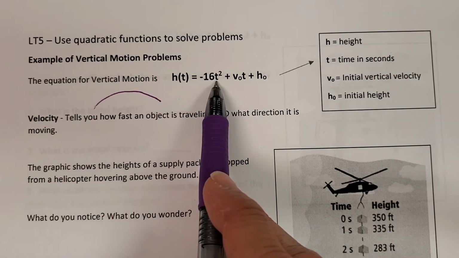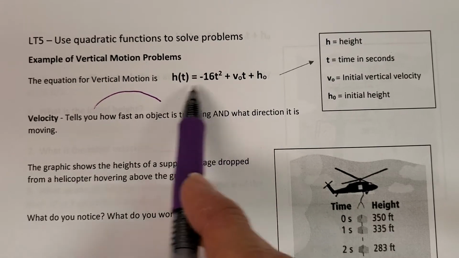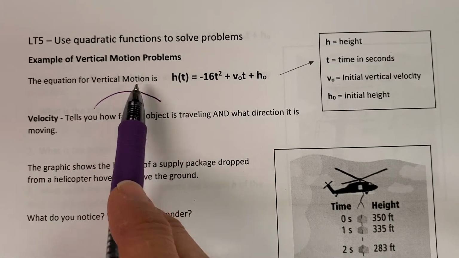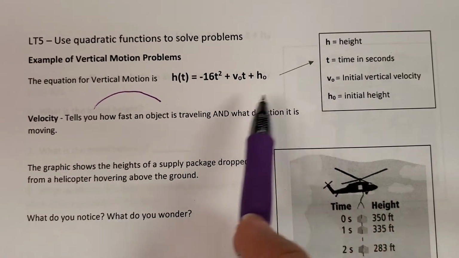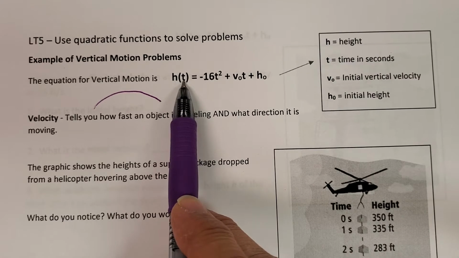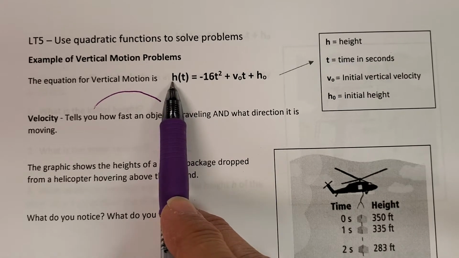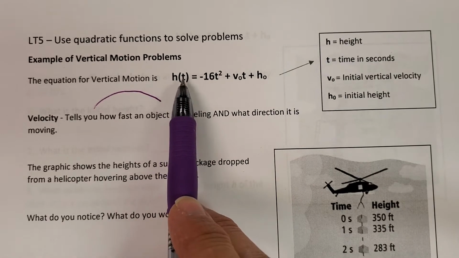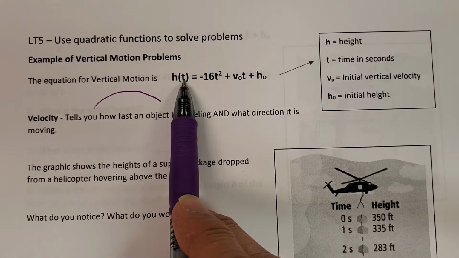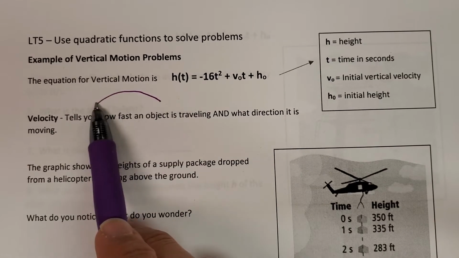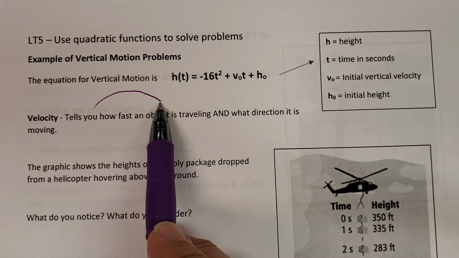Notice this is our quadratic function. It's a special formula for all vertical motion problems. So h is going to stand for height. Over here it tells you what everything stands for. h stands for height and t stands for seconds. So this h of t is saying what is the height at t seconds. We can use this formula to figure out how long it takes something to hit the ground, at what time it's going to be at a certain height, all sorts of things related to height in seconds when we're throwing something or dropping something.